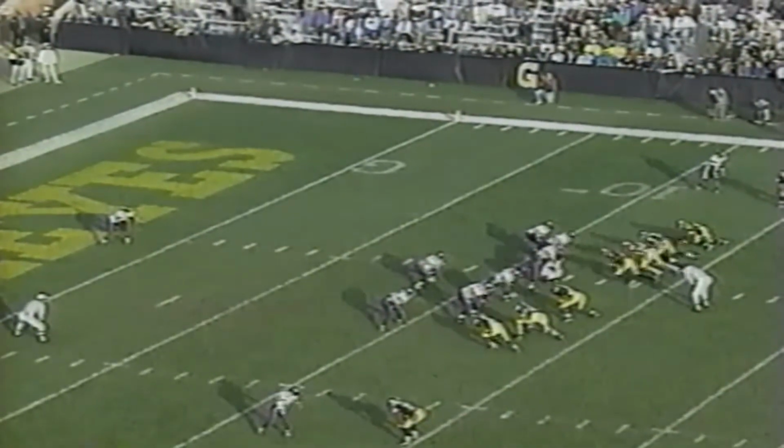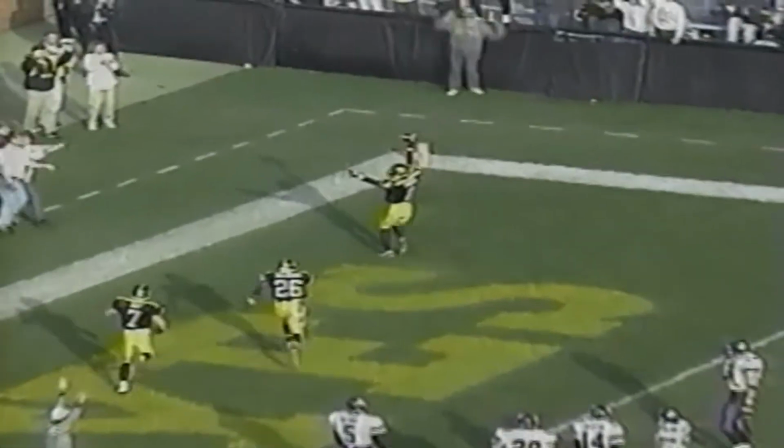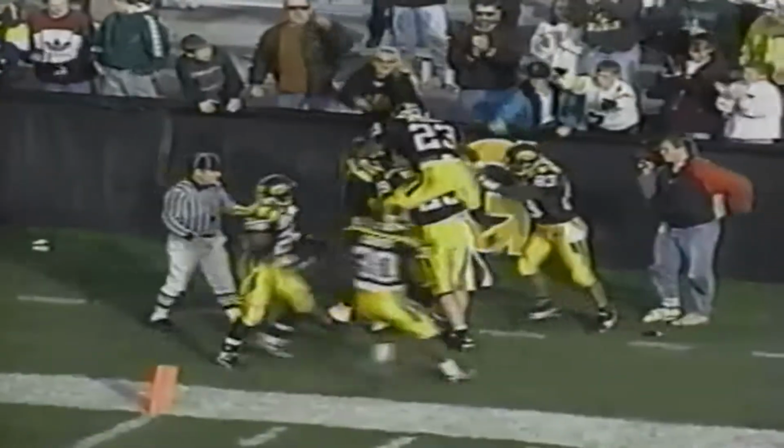Burton is on to do the kicking. Big rush coming. The kick is blocked. Marquise Porter comes up with the football. It is a touchdown for the Hawkeye defense.